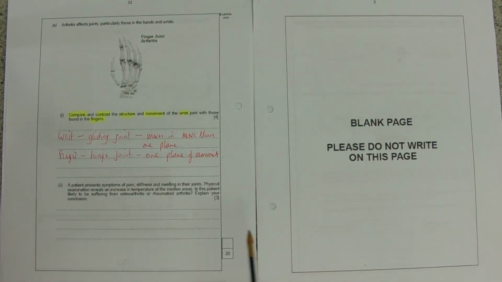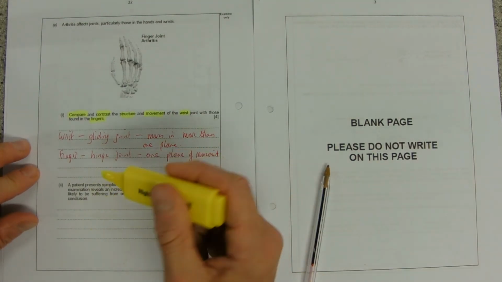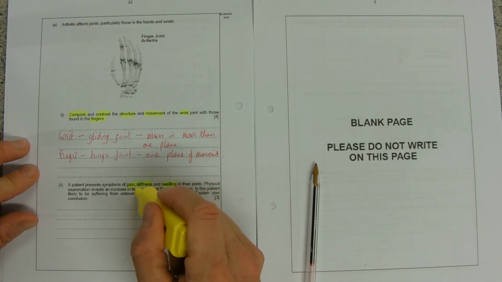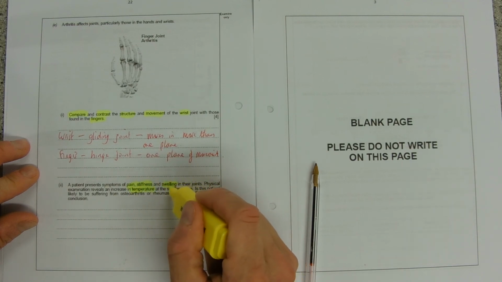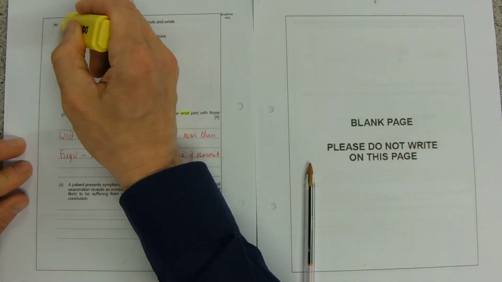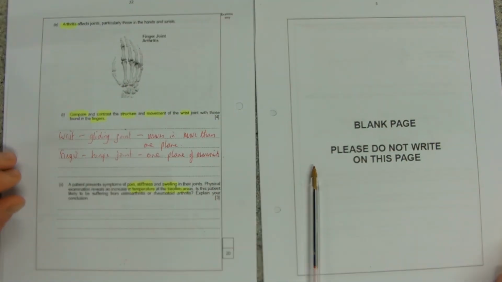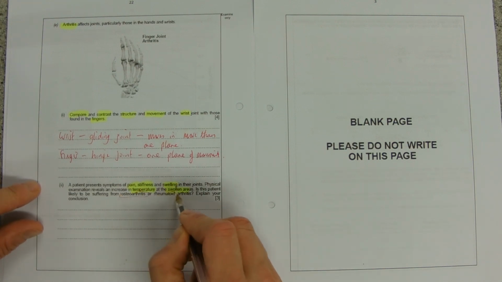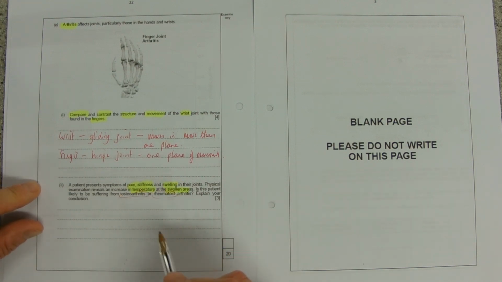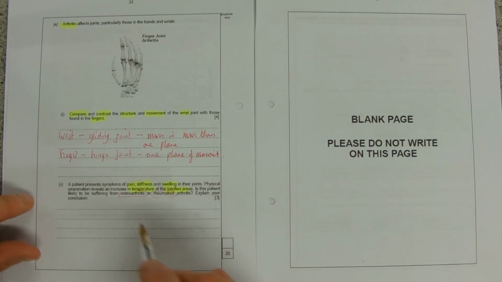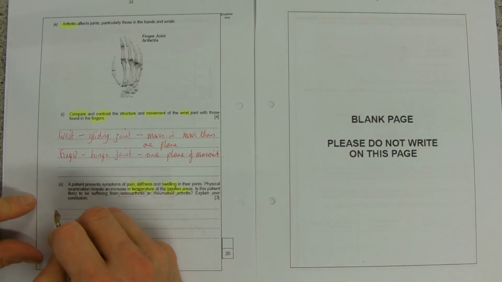And finally, the patient presents symptoms of pain, stiffness and swelling, increase in temperature, swollen. Okay, and this is for arthritis. So we need to choose, is it osteo or is it rheumatoid arthritis, and then explain our conclusion for another couple of marks. Well, these sound very much like rheumatoid arthritis.